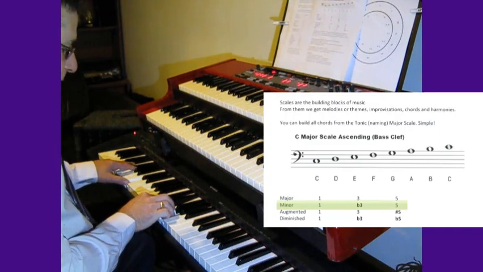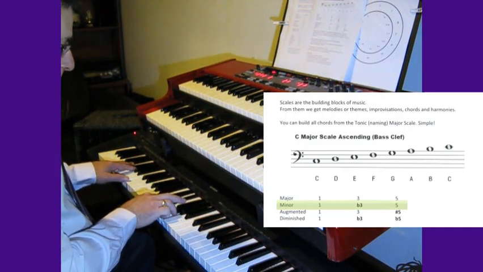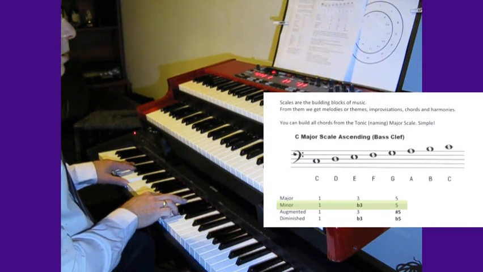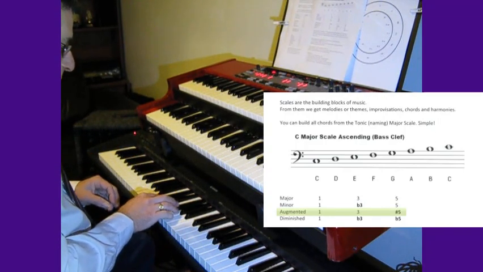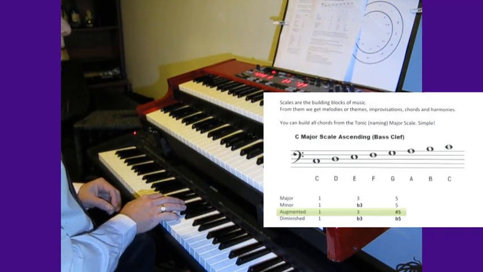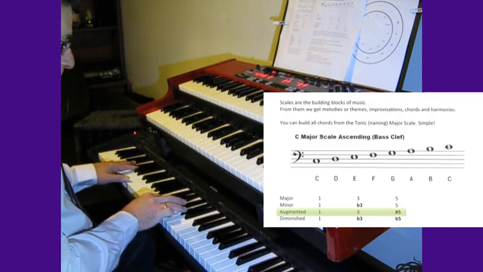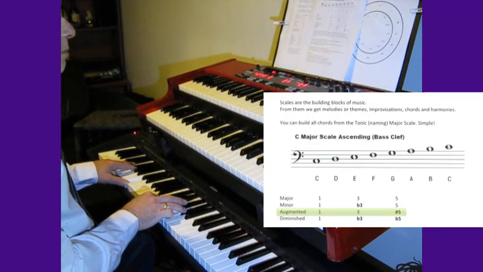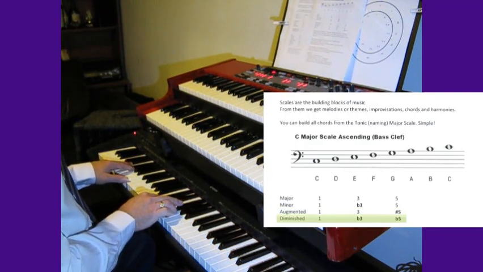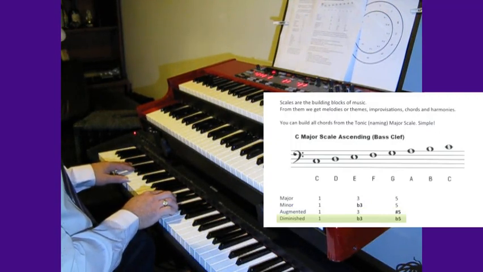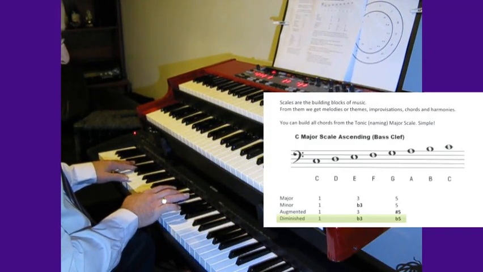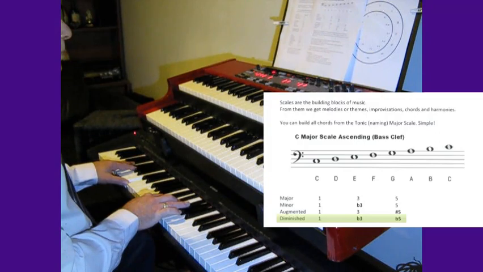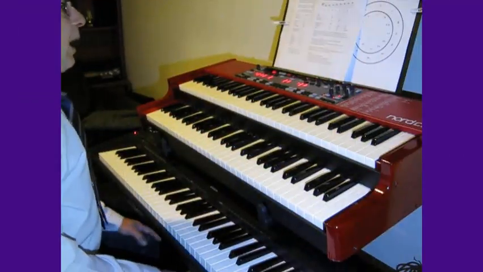The minor chord flattens the third. An augmented chord is also part of the major family, and it has a sharp fifth, so 1, 3, sharp 5. And the diminished chord is a part of the minor family, so it's got a flat 3, but also flattens the fifth. So that's it, really simple. Let's move on to the sevenths.